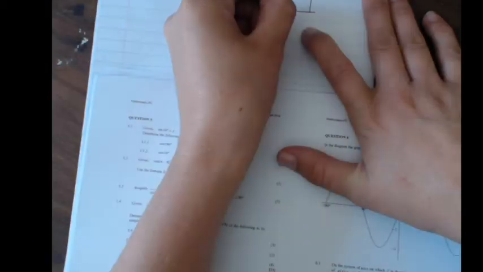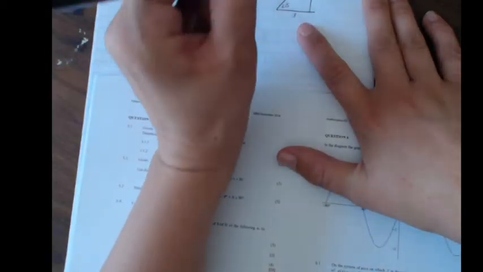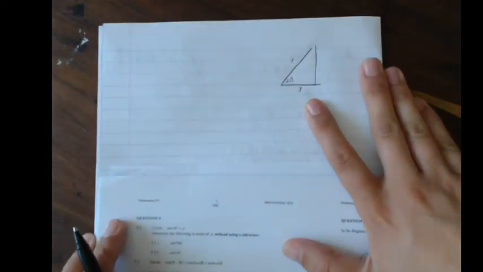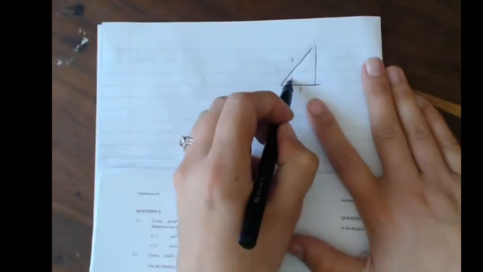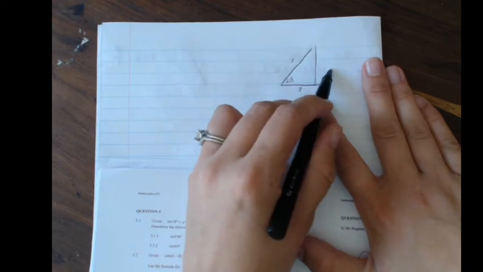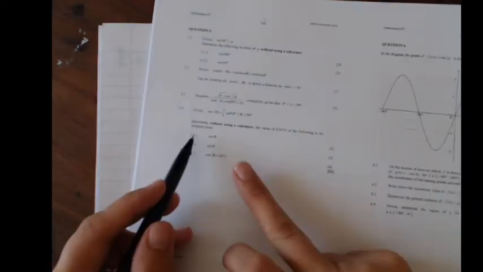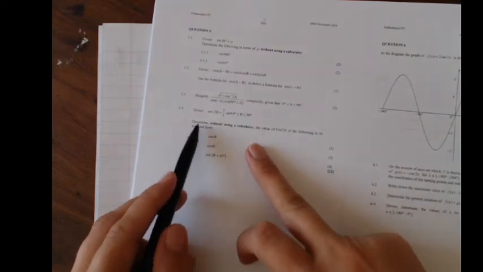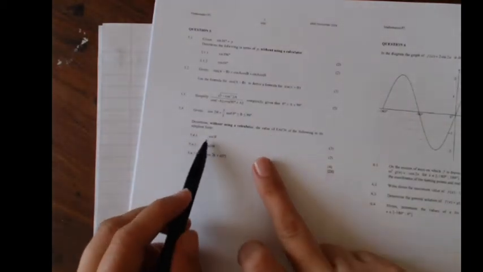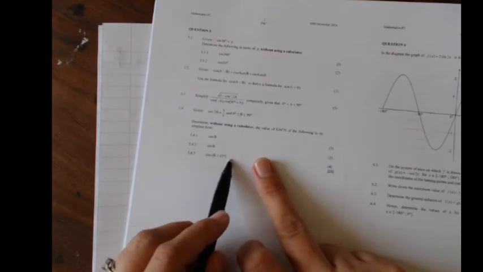Okay, so the idea is that I must work with a triangle. Now I want to put angle 2b, cos is 3 over 5, and work out that side. But now if I look at the question here, all of them ask me to determine, without a calculator, cos b, sine b, cos b plus 45.